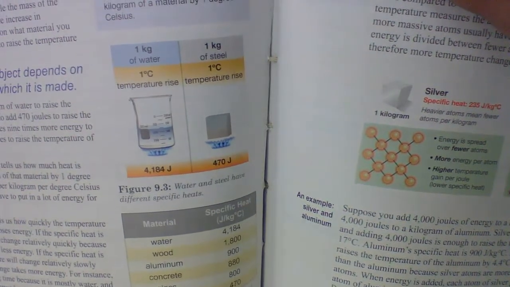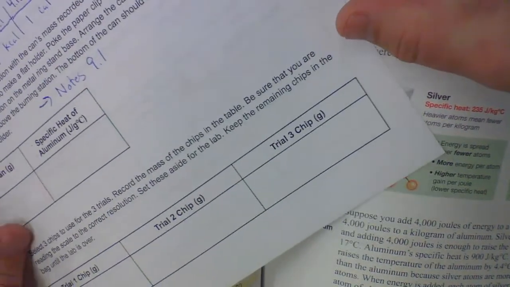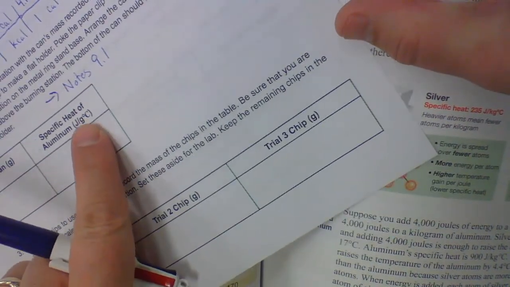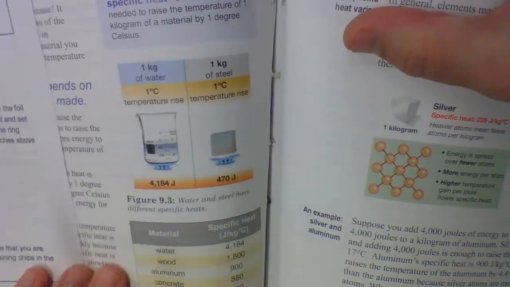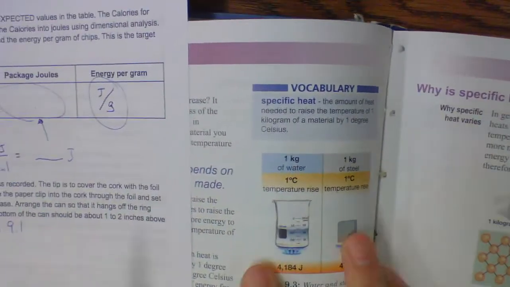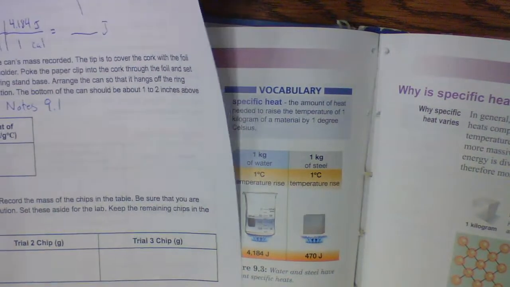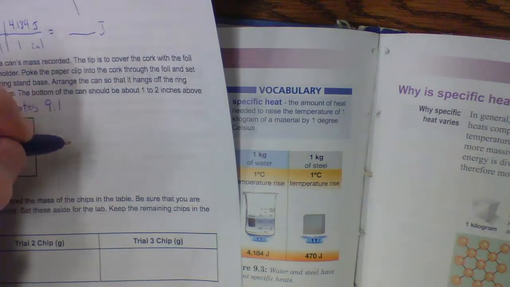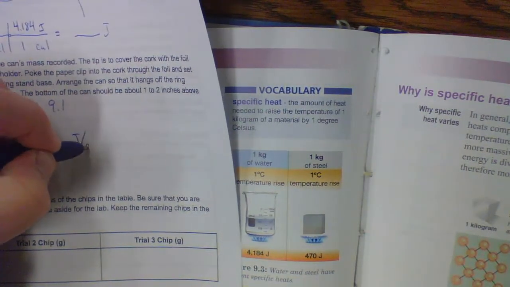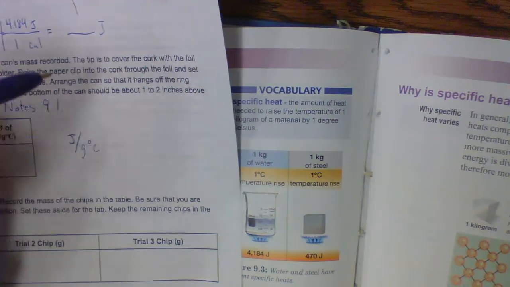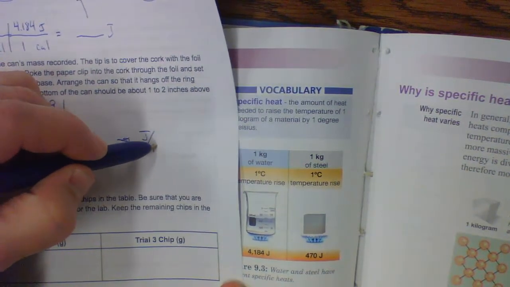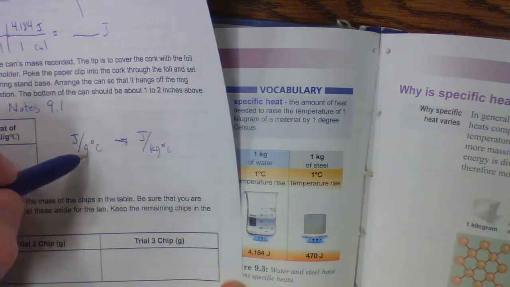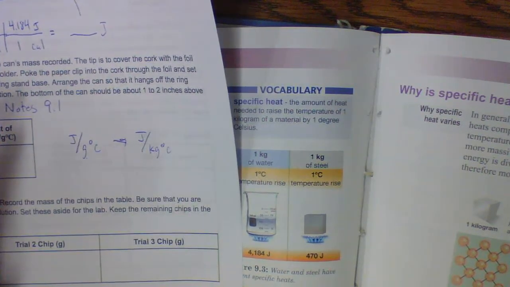Now in our lab, we wanted this value to be in joules per gram degrees Celsius. So if we are just comparing grams to kilograms, joules per gram degrees Celsius compared to joules per kilogram degrees Celsius, we know that that's just a factor of 1,000.